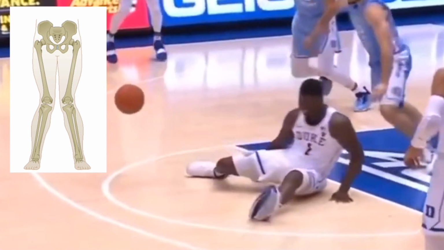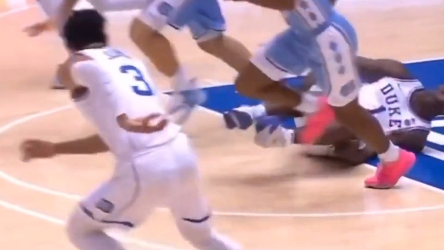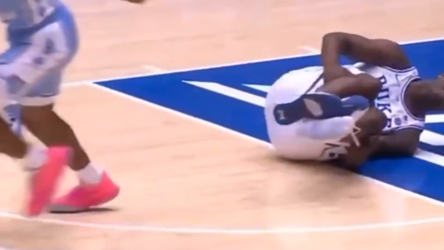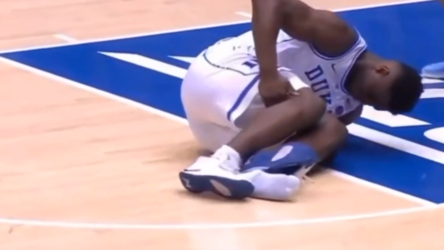Now, as he's going down, he puts his arm behind him, trying to brace his fall, and that almost causes that knee to bend inward even more significantly. And I think that bending is probably what caused whatever this injury is. Now, what things do we think about with a knee injury?